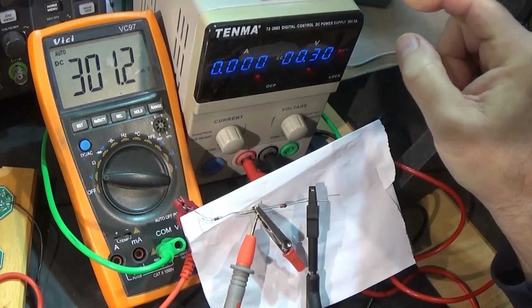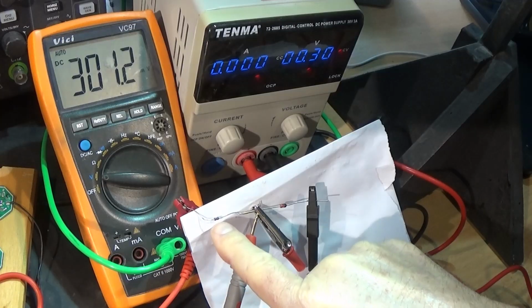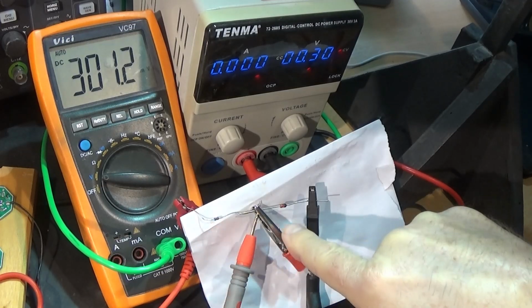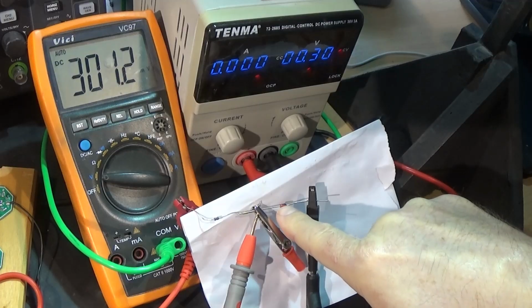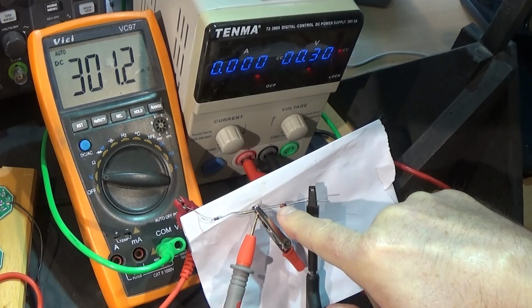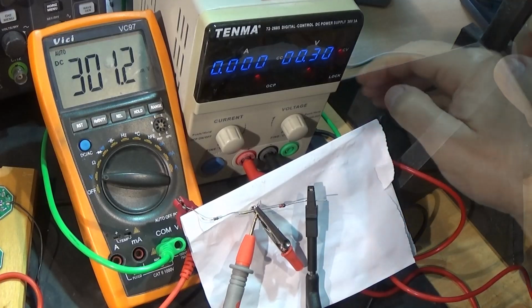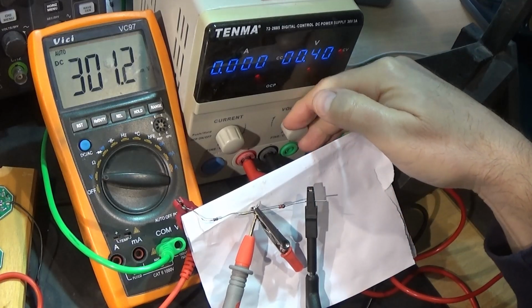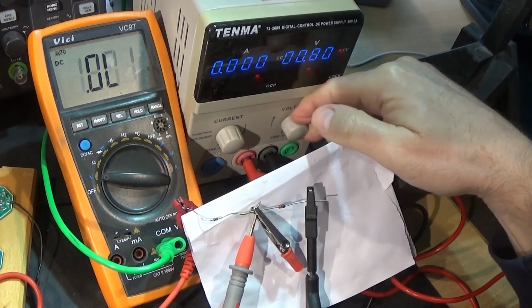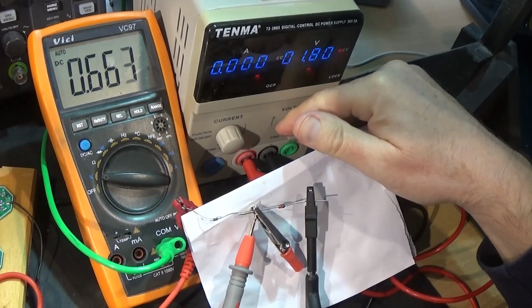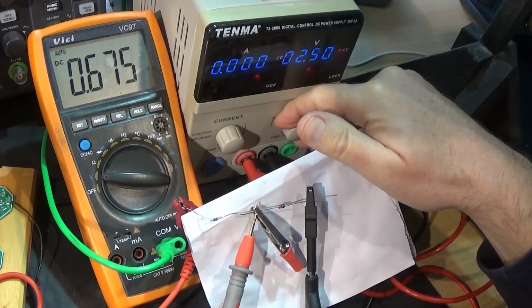So here we have a power supply connected through a 12k resistor, because it was what I had lying on the bench, through a forward biased 1N4148, just a little signal silicon diode. So let's see what that does. We want to know how it behaves between 3 and 6 volts basically. That's the operating range of our circuit.